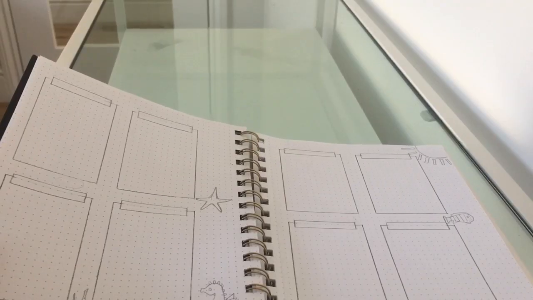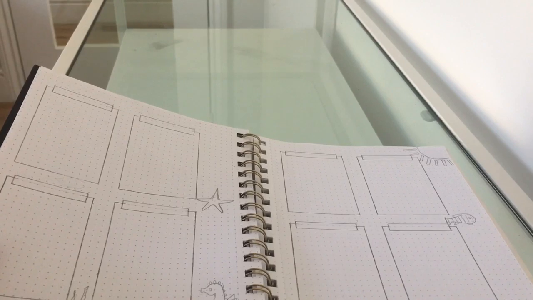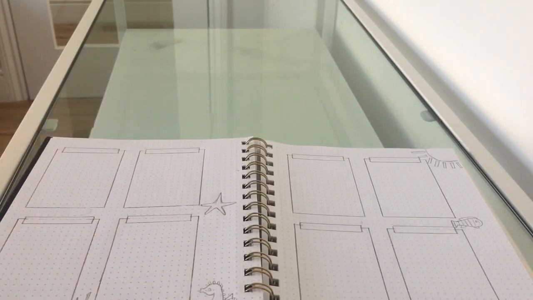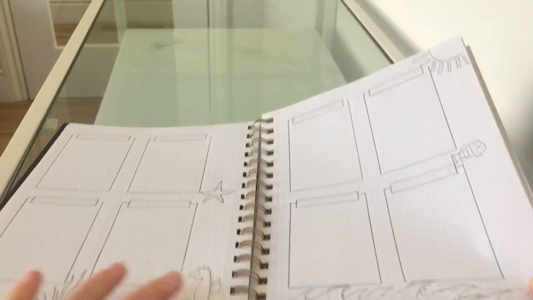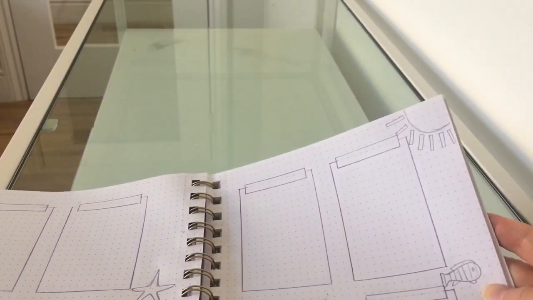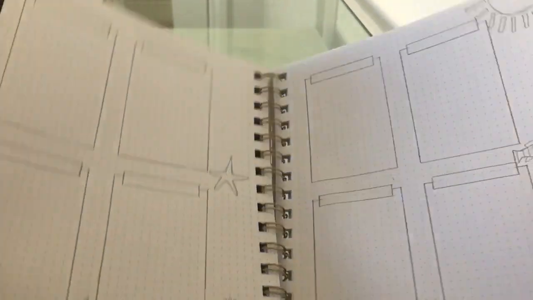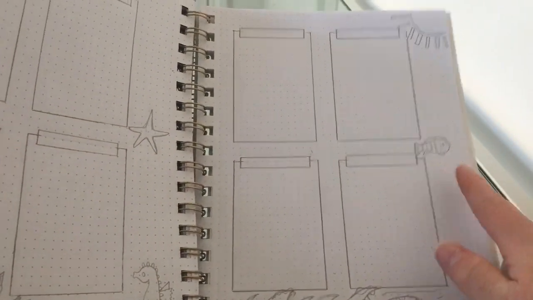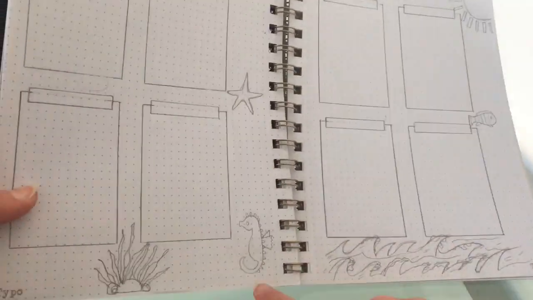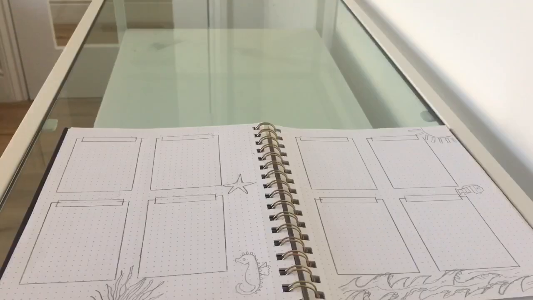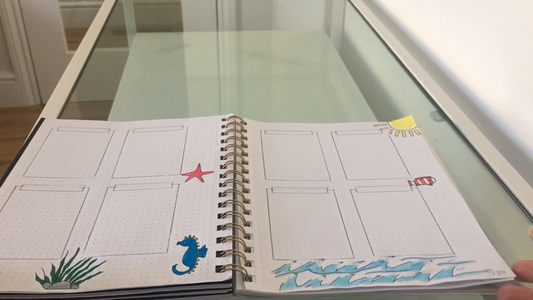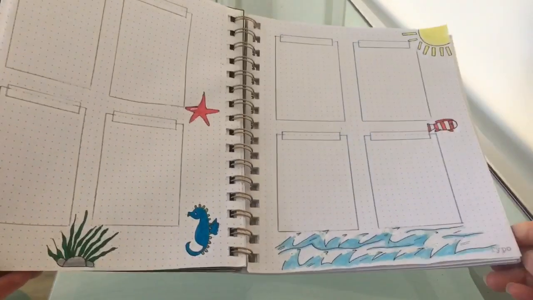So I've finished drawing all the ocean and beach theme drawings that I was doing. I've done the sea down at the bottom, like some waves, then the sun at the top, and then some sea creatures. So I did a fish, a starfish, a seahorse, and then some seaweed on these rocks. I'm going to use a black pen and outline them all, and then I think I'm going to colour them all in. So I've just finished colouring it in, and this is what it looks like so far.